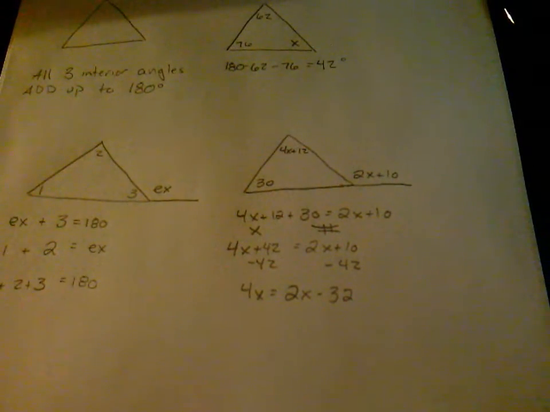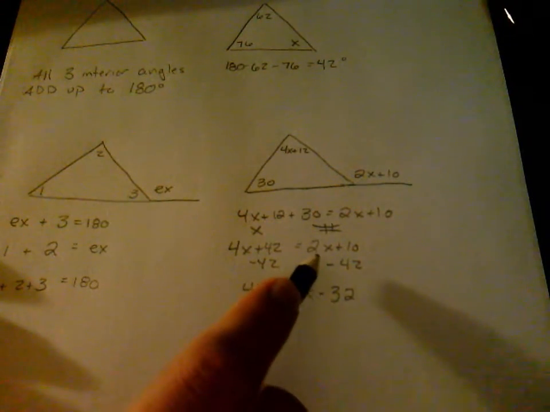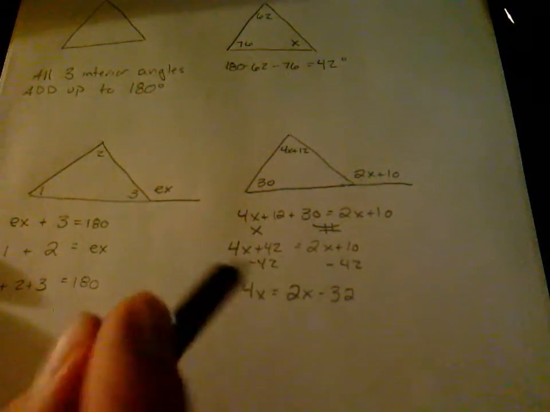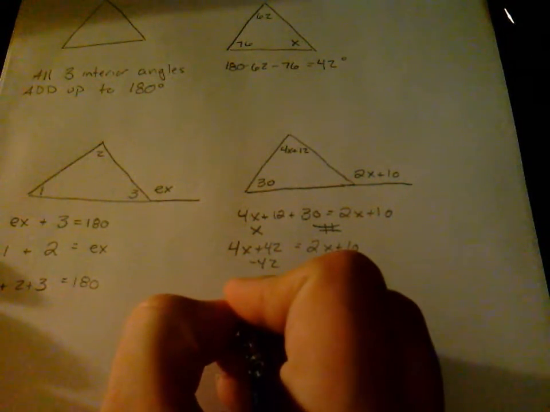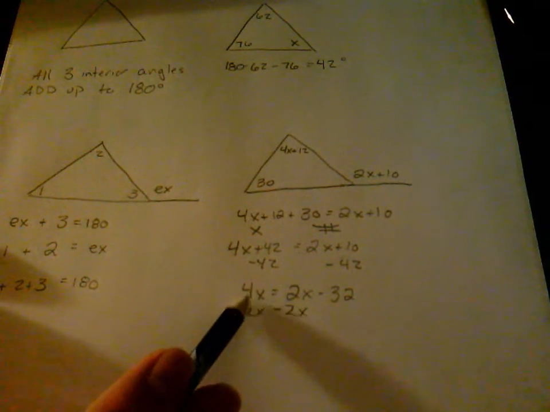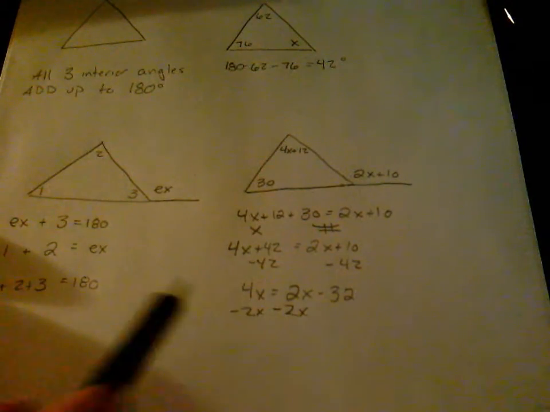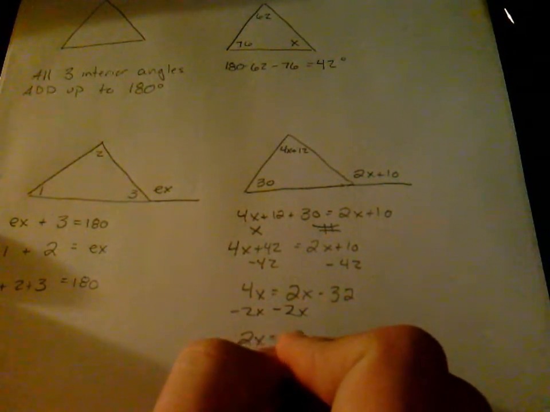Then you would solve. Then you get rid of 2x out of the number house because 2x doesn't belong in the number house. So you have to subtract 2x, subtract 2x. Now when you subtract x's, you just subtract the coefficient, or the numbers in front. So that becomes 4 minus 2, which becomes 2x equals negative 32.